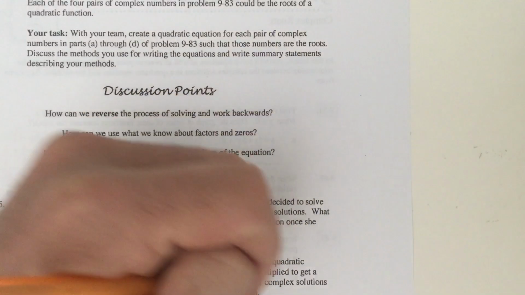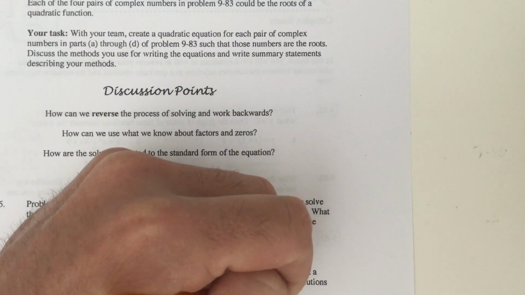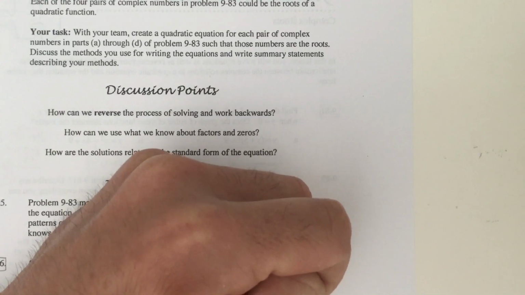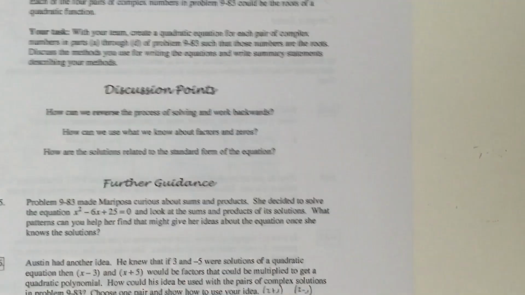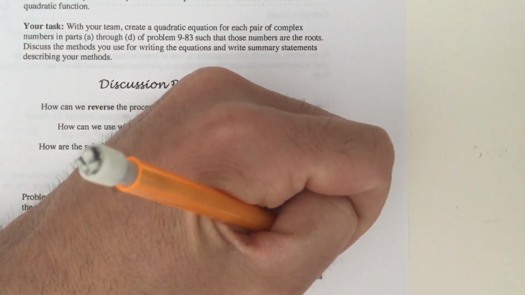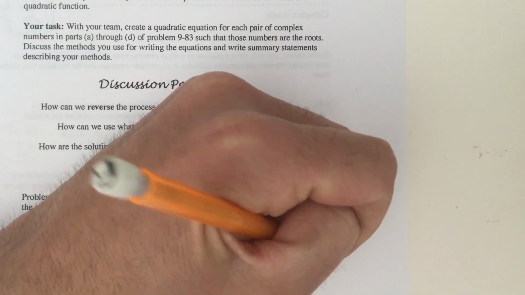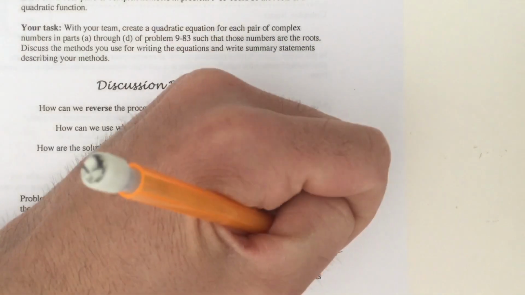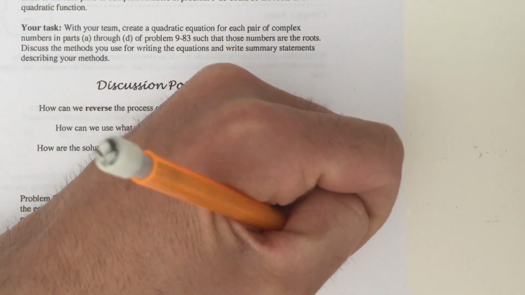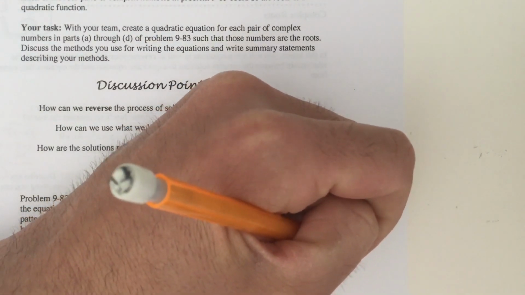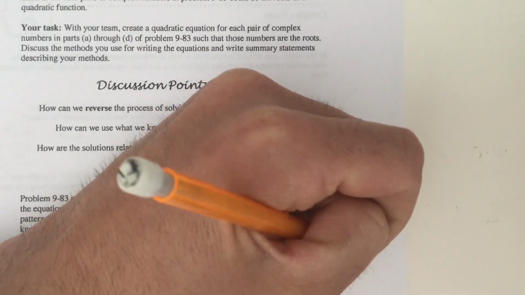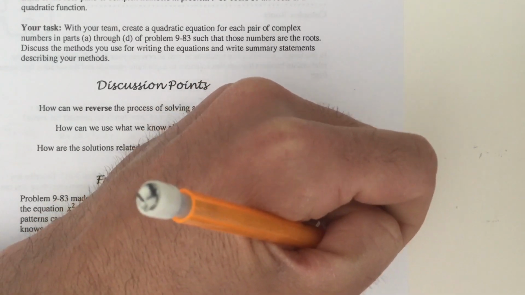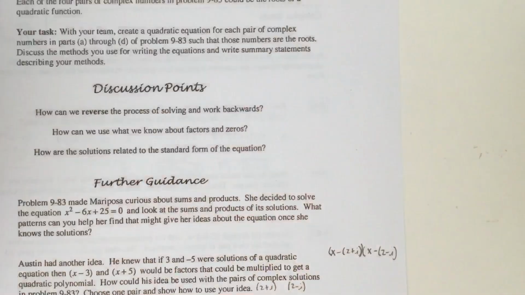So I'm going to use that pair for A of 2 plus i and 2 minus i. So we know 2 plus i and 2 minus i are solutions. So if we're writing those as factors, remember it's always x minus whatever your actual root is. So the factors would look like this: x minus (2 plus i), and then x minus (2 minus i).